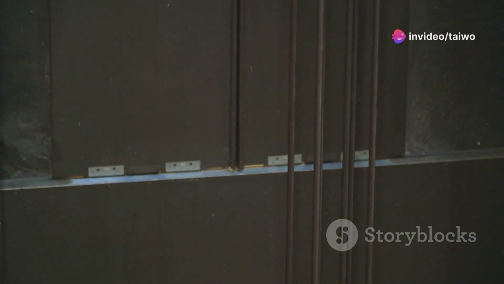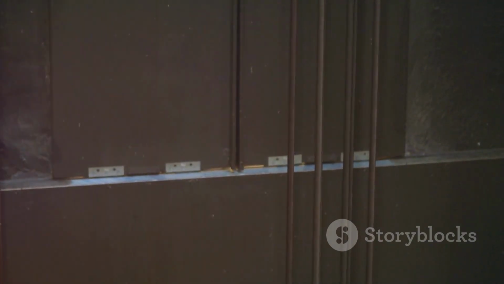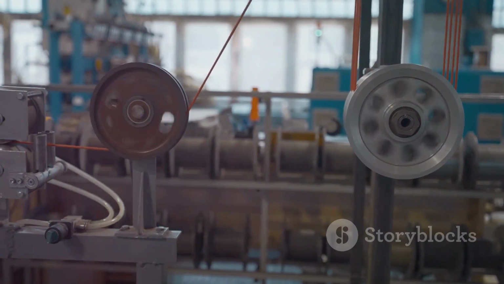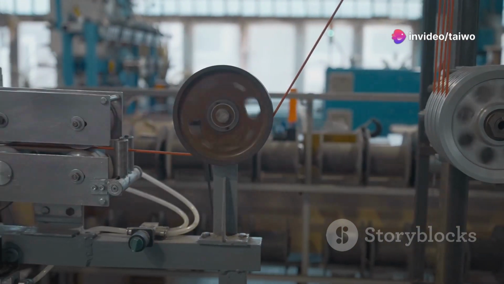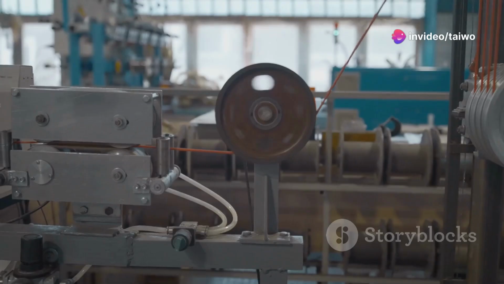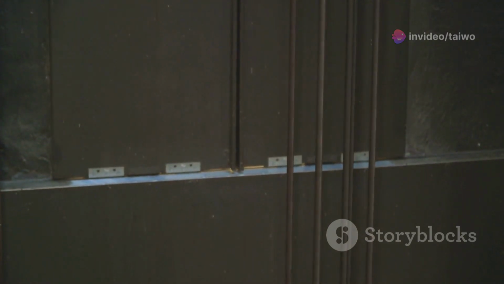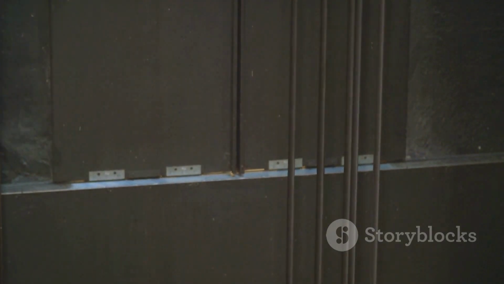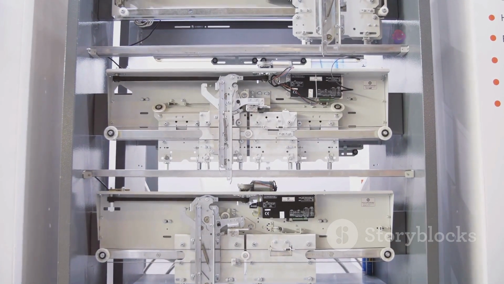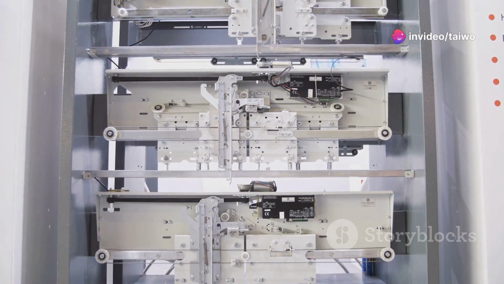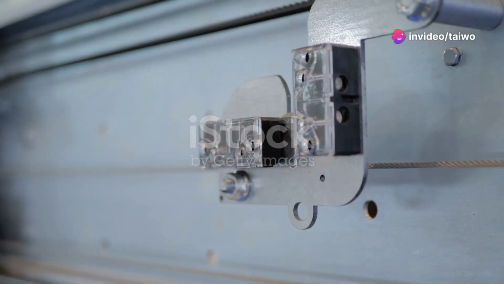One crucial element in elevator design is the counterweight system. This system, connected to the elevator cabin by cables passing over a pulley, helps balance the weight of the cabin, reducing the load on the motor and improving energy efficiency. The counterweight, typically weighing roughly the same as the cabin plus approximately half its maximum passenger load, creates a balancing tension in the cables, making it easier for the motor to raise and lower the elevator.